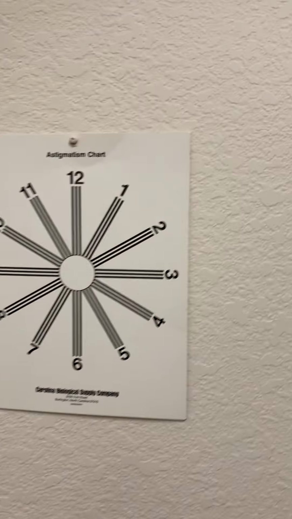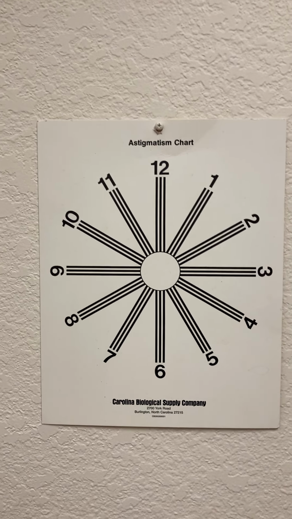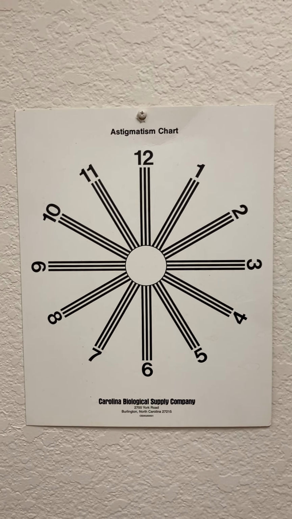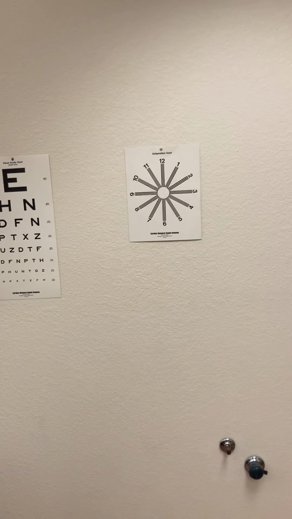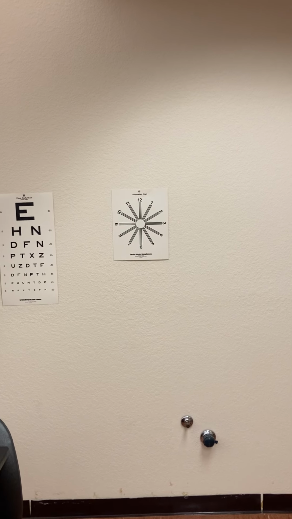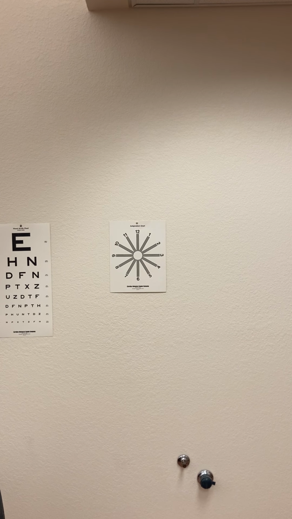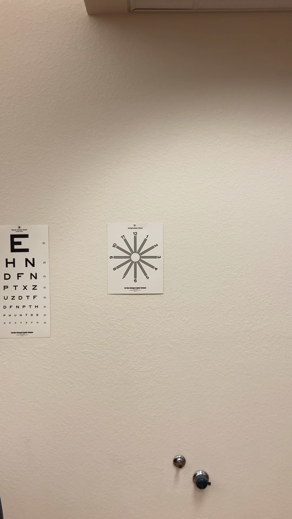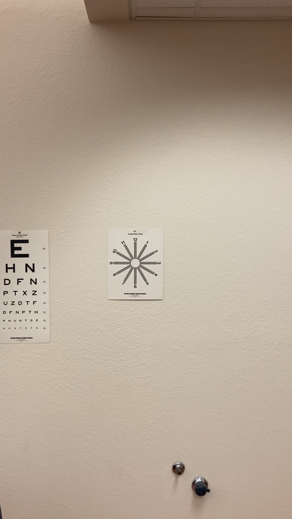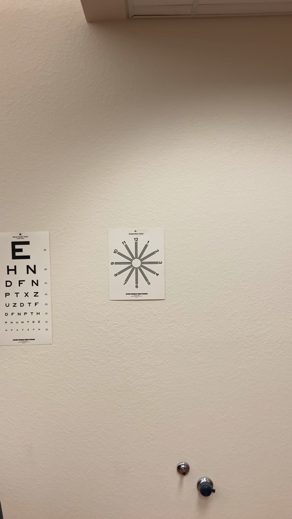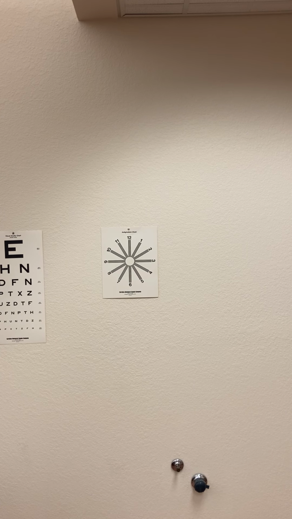Another eye test is called the Astigmatism Chart, and they use this wheel here. Now this one you only go 10 feet back, and you close one eye and look at that, and if some of the spokes of the wheel are blurrier than the others and some are sharper, that means you have an astigmatism, which is kind of an irregular curvature of the eyeball, particularly with your peripheral vision.